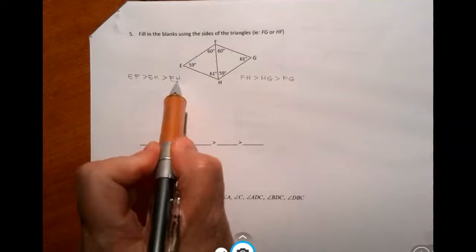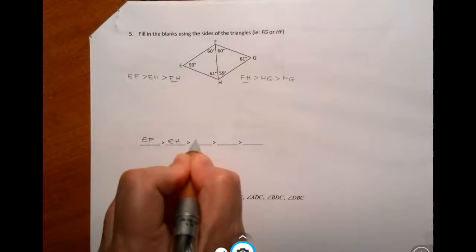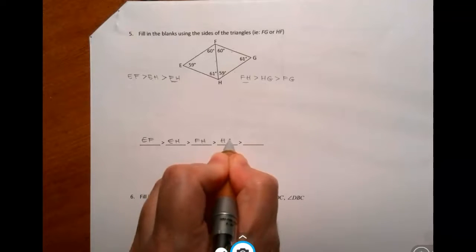And now you'll notice these actually link together very nicely. Again, it's basically that transitive property. I know that EF is bigger than EH, which is bigger than FH, but FH is bigger than HG, which is bigger than FG. So there's my order: EF, EH, FH, HG, and FG.